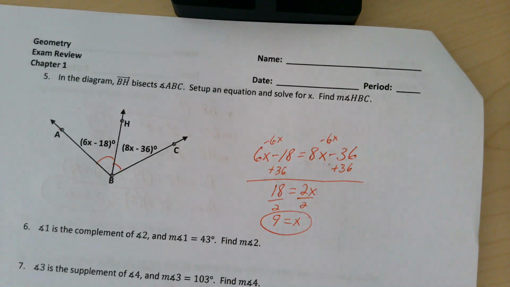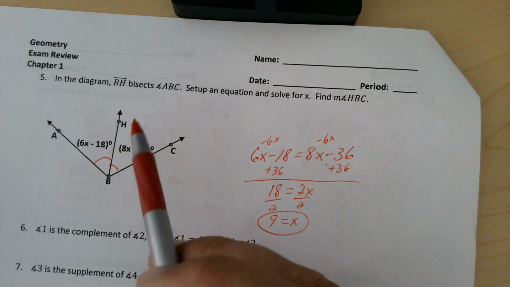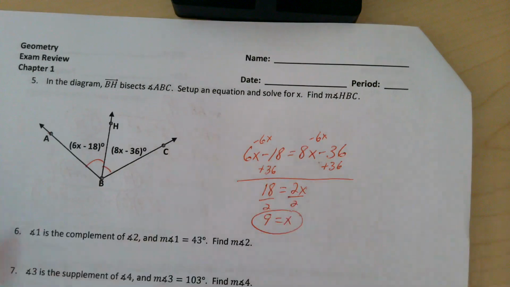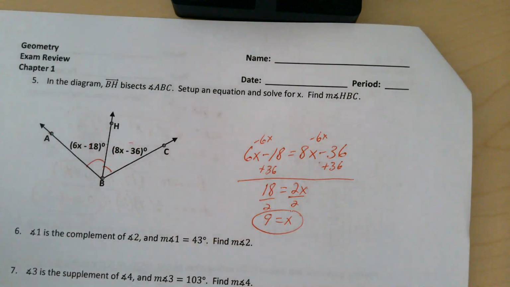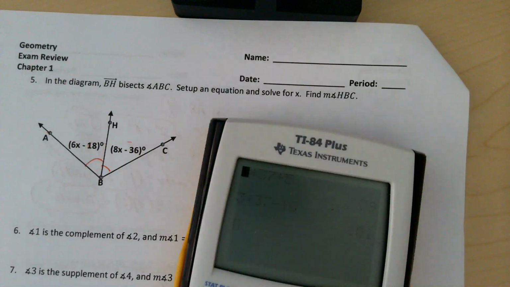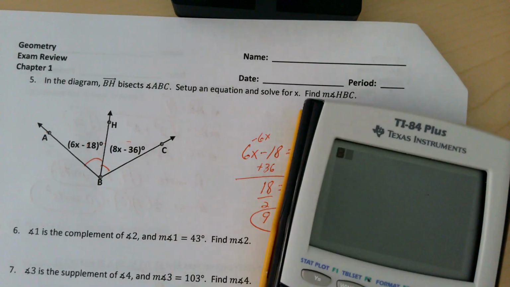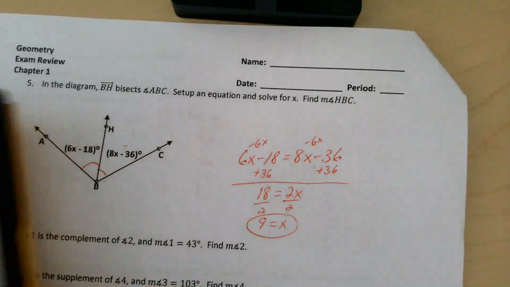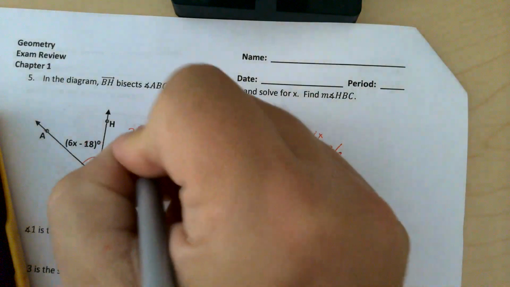And then if x is 9, because I'm asking for HBC, both of these are going to be equal, but I'm going to take my calculator and take 8 times 9, because that's my x value, minus 36, and I'm going to see that we get 36.